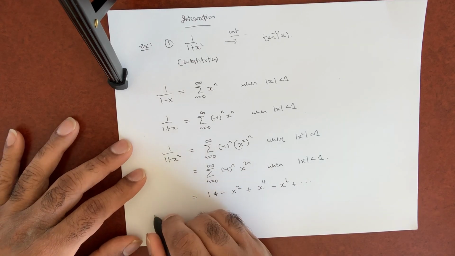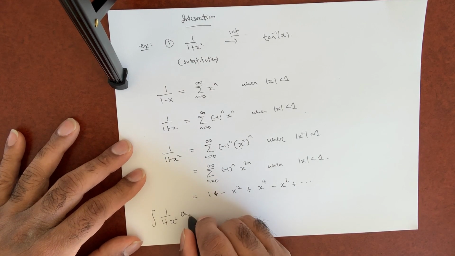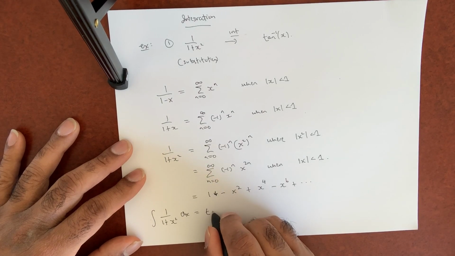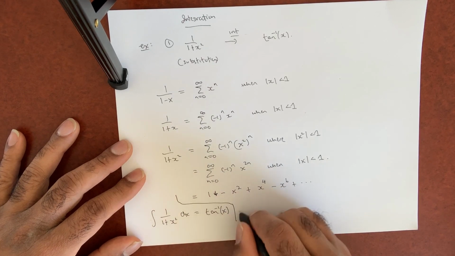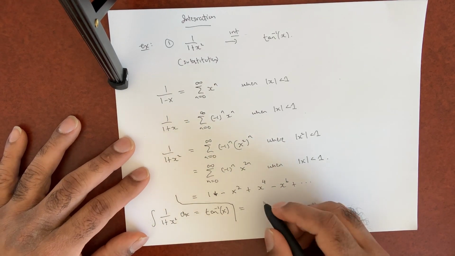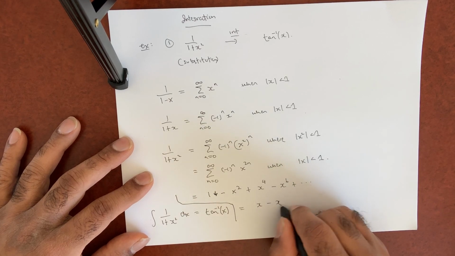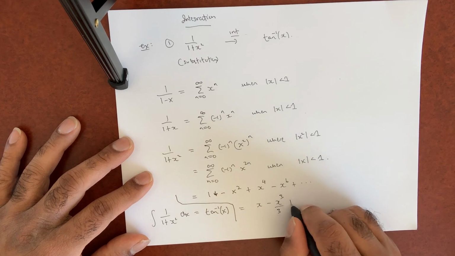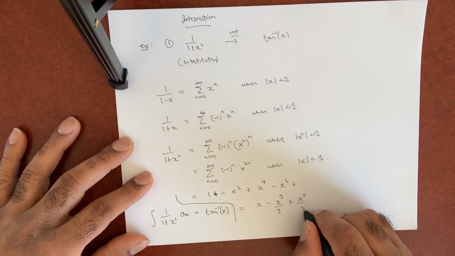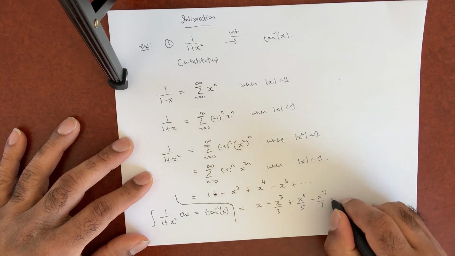So when we integrate, on the left-hand side, we get tan inverse of x. So this is kind of on the one side. On the other hand, when we integrate on the right, what do we get? We get x minus x cubed over 3 plus x to the 5th over 5 minus x to the 7th over 7, and so on.